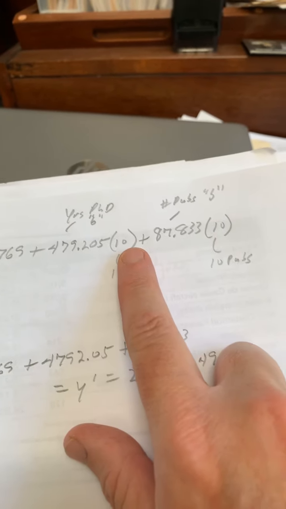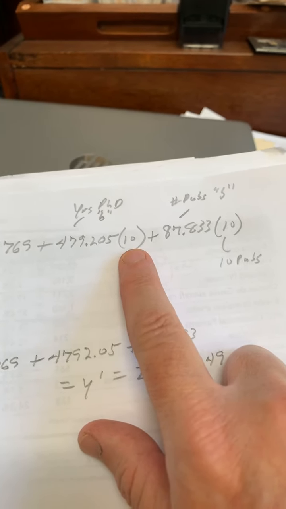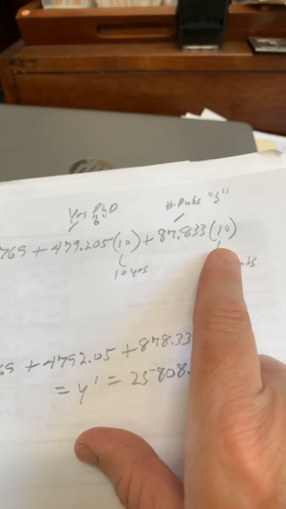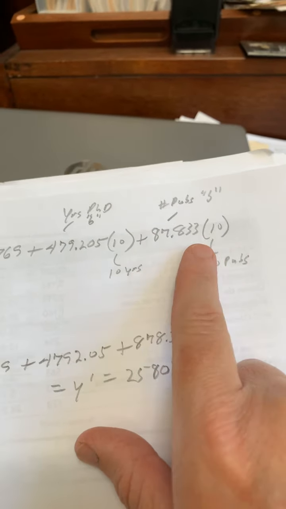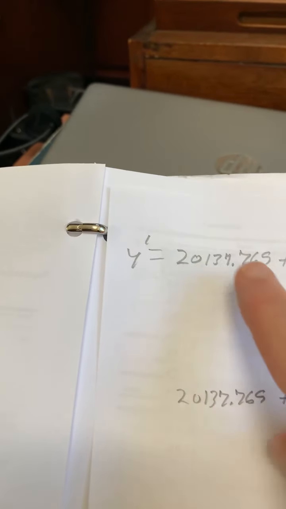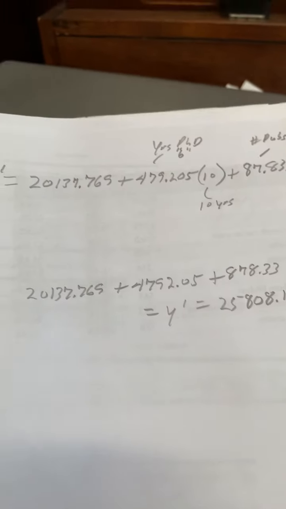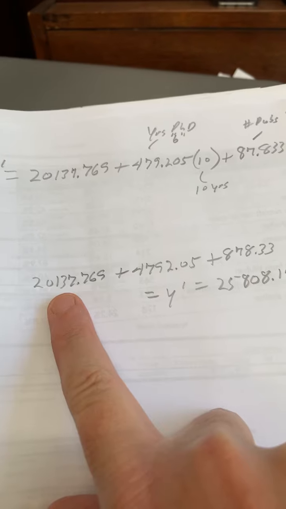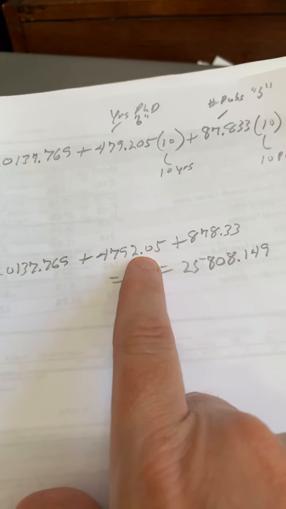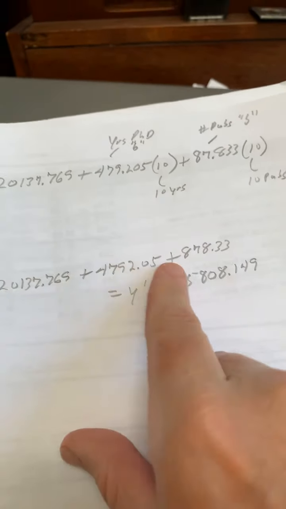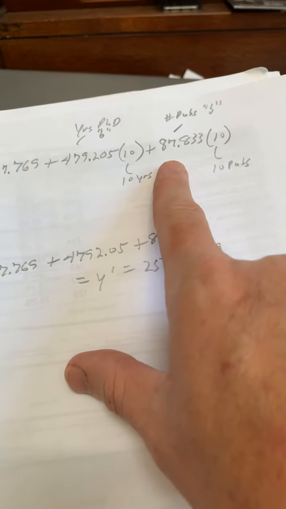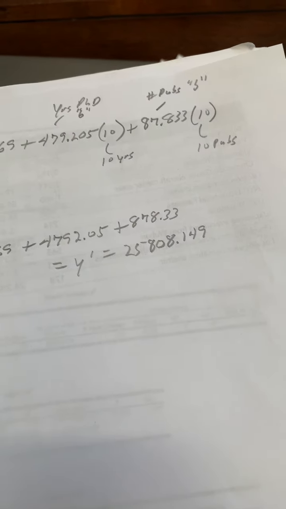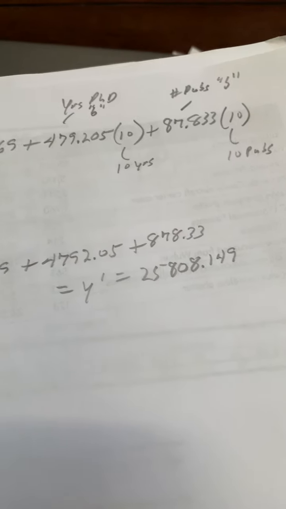I could have made this 5 and this 10, or I could have made this 30 years since one's PhD and this 5, so somebody didn't publish a lot. But the idea is to come out with somebody's predicted base salary. When we do the math, it ends up being 20,137.769 plus 4,792.05, that's 479.205 times 10, plus 878.33, that's 87.833 times 10. Your y predicted value is $25,808 and about 15 cents.